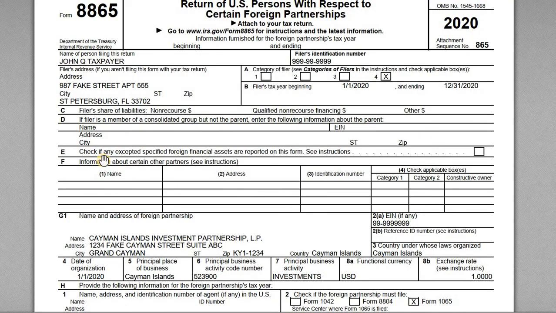So in our example here, we had John Q, taxpayer. What he did was he contributed about $62,500 to a foreign partnership. It's a Cayman Islands partnership, and so he gave them $62,500 in cash, and he got partnership units in exchange. So based on the thresholds, he became a Category 4 filer, so he's got to file this schedule.